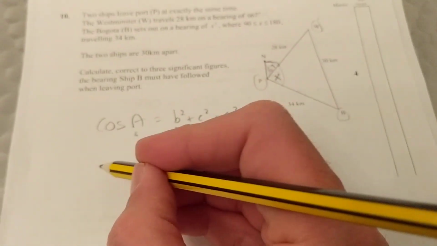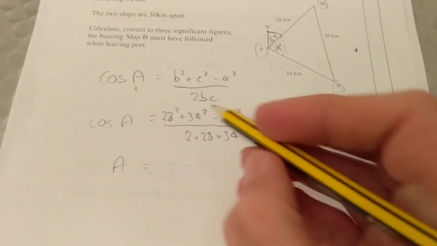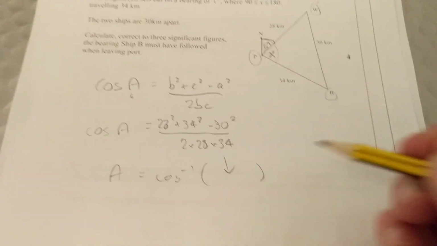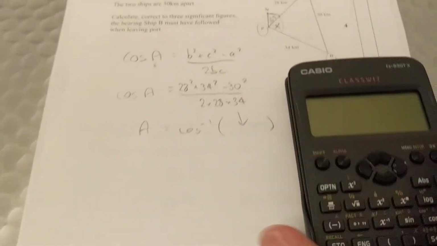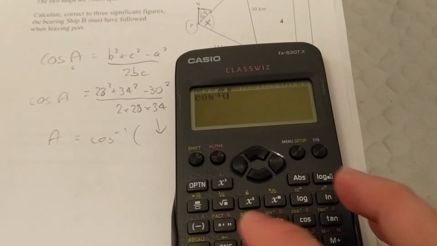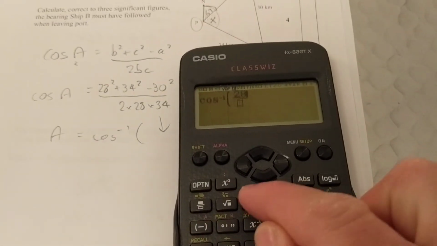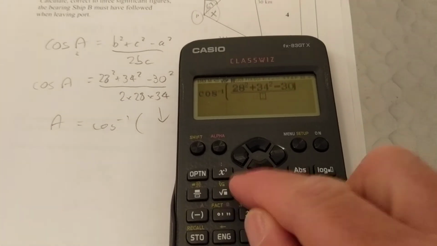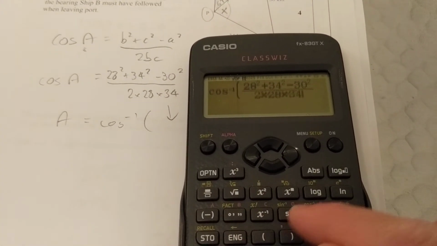That's cos A, is this stuff. To get A, it's cos to the minus 1 of that whole thing. Alright. So if you put in your calculator, shift, cos, open a fraction up, 28 squared plus 34 squared minus 30 squared over 2 times 28 times 34.